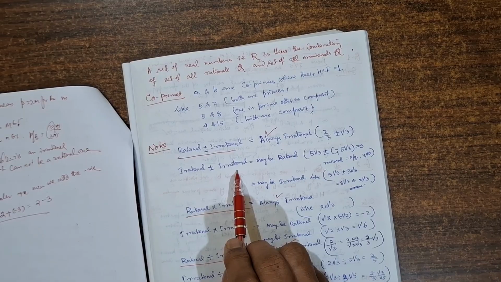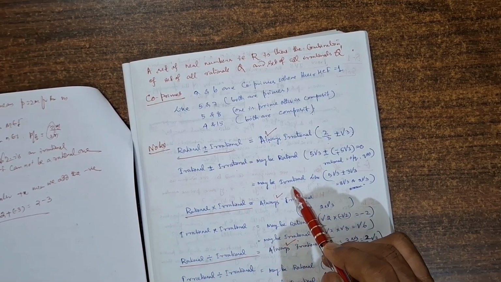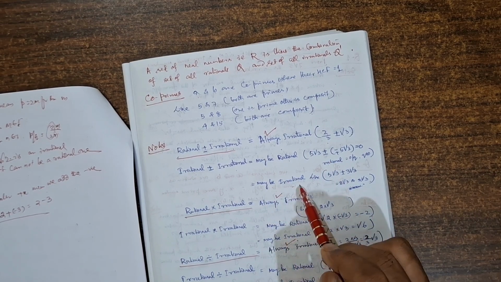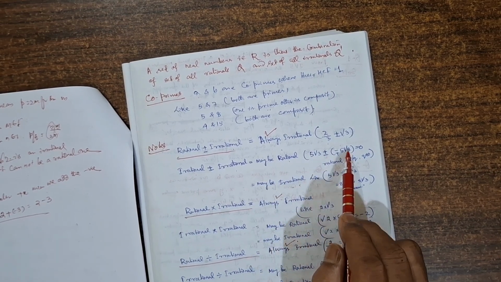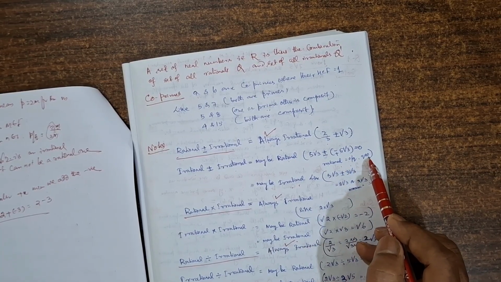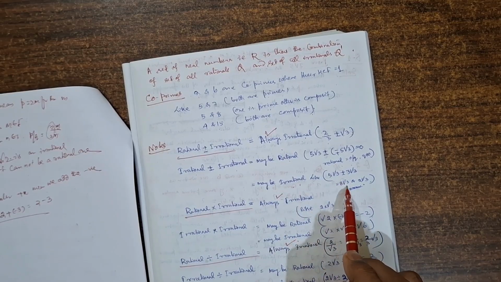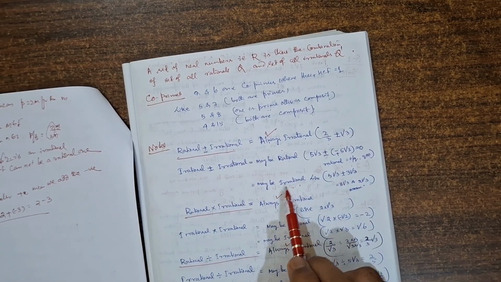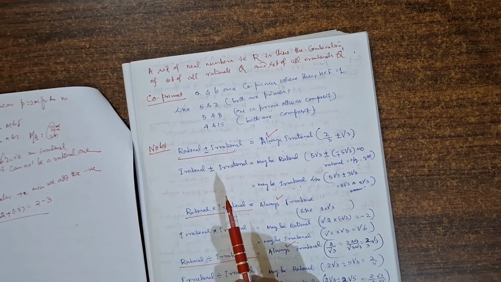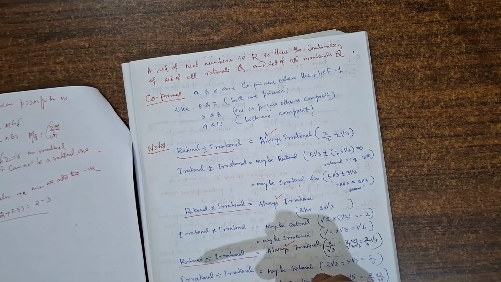Irrational plus or minus irrational: we cannot say it is always rational or always irrational. Depending on the numbers, it may be rational, it may be irrational. Suppose you take the rational 0 by q, q not equal to 0, which is equal to 0; 0 is rational. But 8 root 3 or 2 root 3 is irrational. So when we add or subtract two irrationals, the resultant may be rational or irrational.